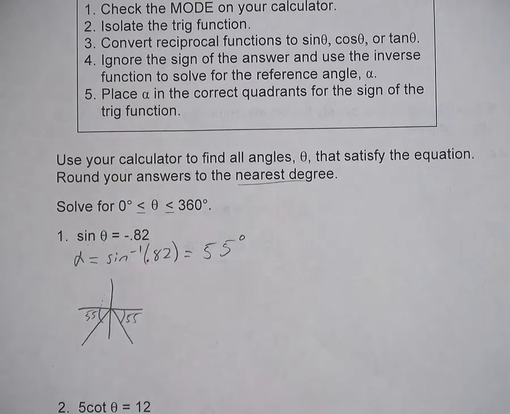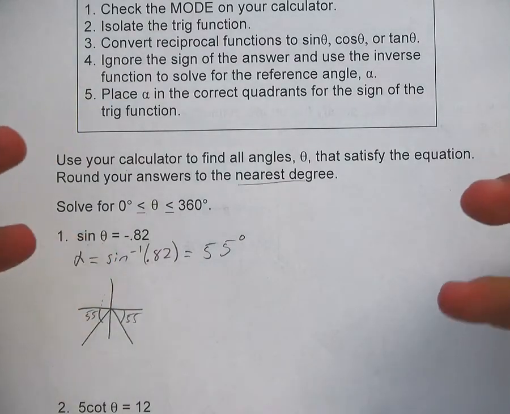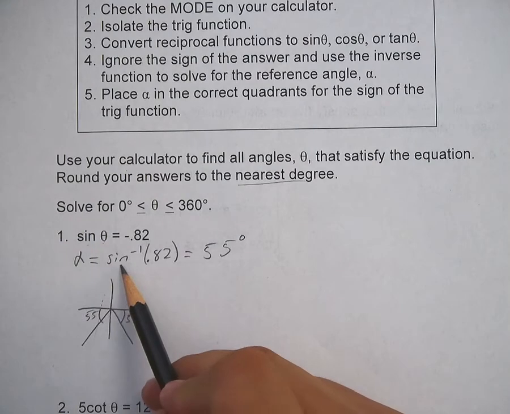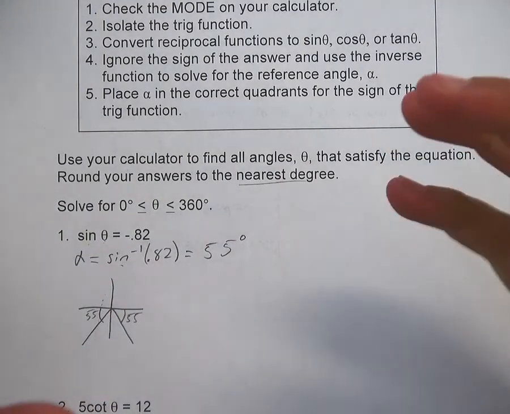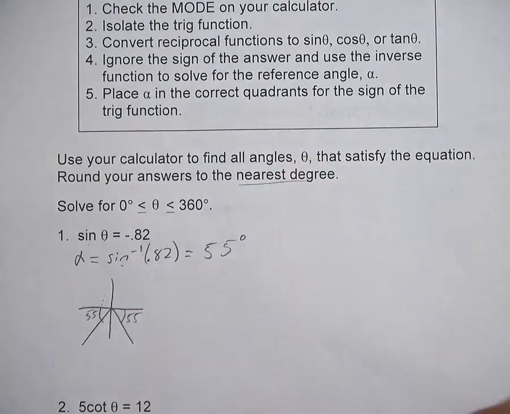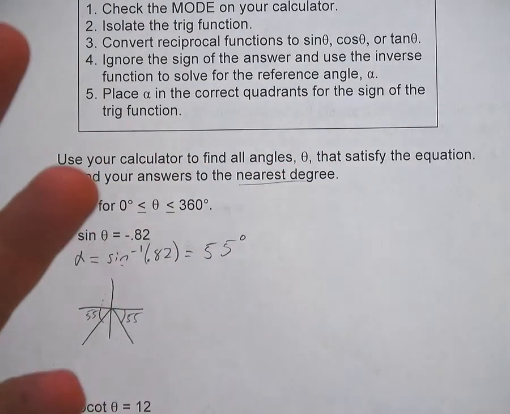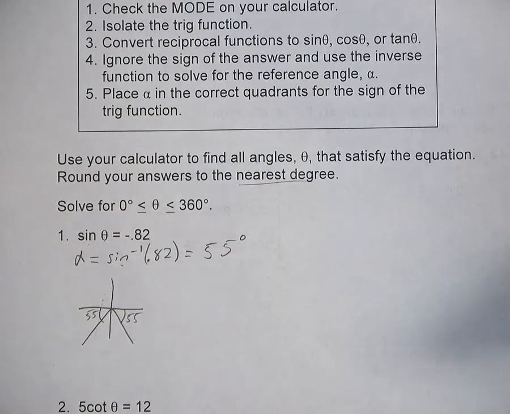So it's a little bit different than yesterday. If you remember from yesterday's lesson, we took the reference angle directly off our unit circle. Well, what this right here does is allow us to get away from the unit circle, because unit circle is fantastic, but it's so limited on what you can do. You can only use 30, 45, or 60. Well, now we can use anything we want. So I got a reference angle of 55 degrees.